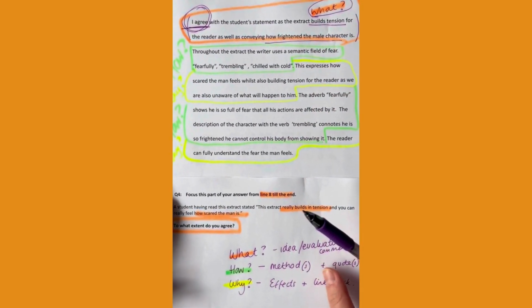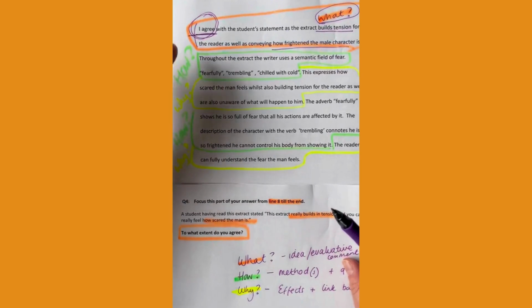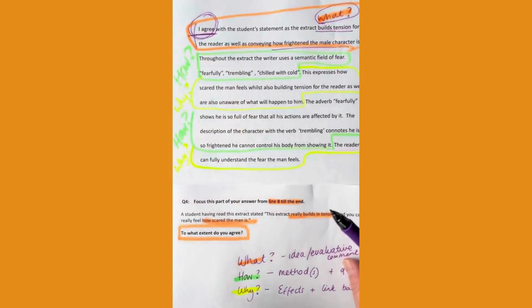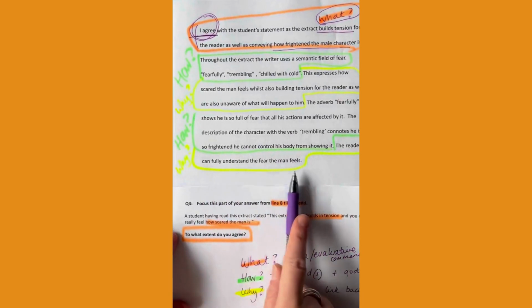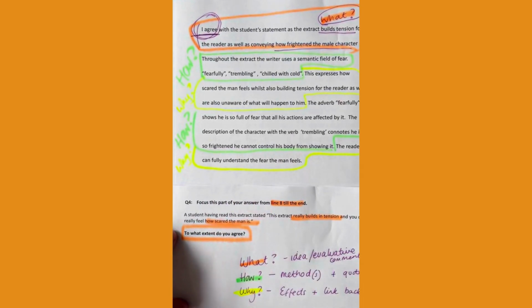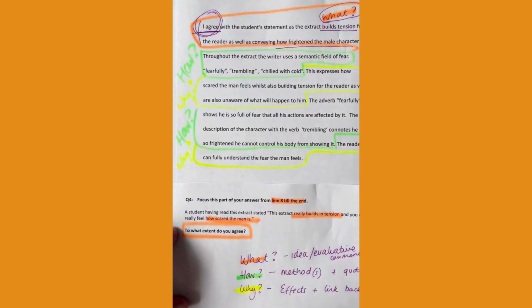That's quite a simple paragraph. It might look a little bit complicated, but it's not. If you break it down to the what, how, why, that's exactly how you should approach this question. And every paragraph should be the same. Ideally, you'd have a bit more evaluation in that, but we'll look at that as we work through the videos this year. But the what, how, why approach will make sure that you get those marks.